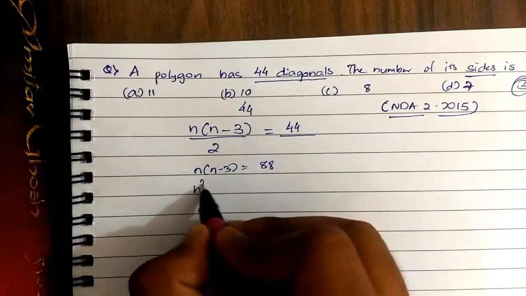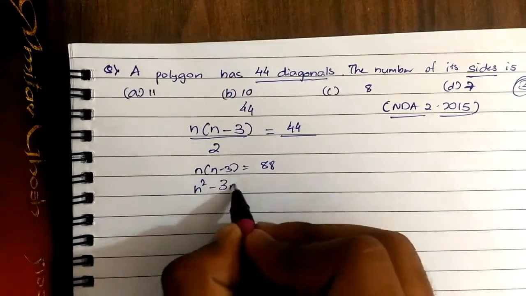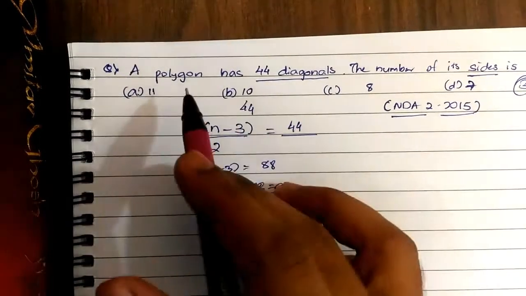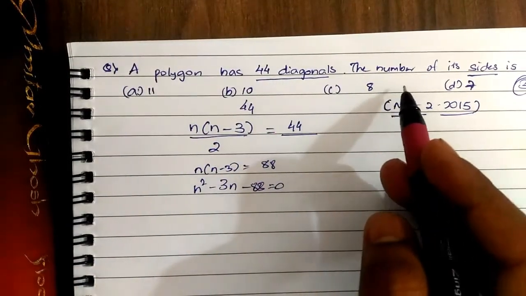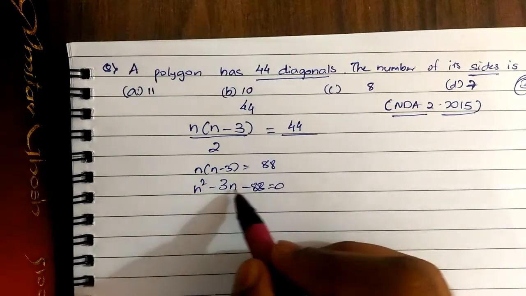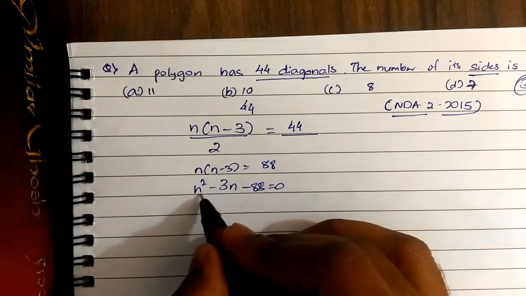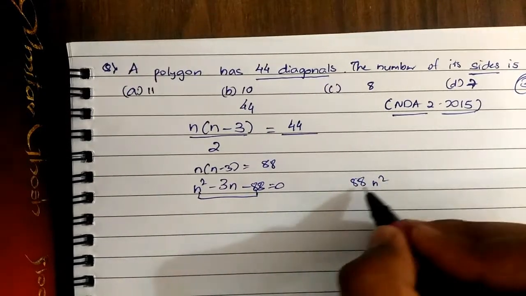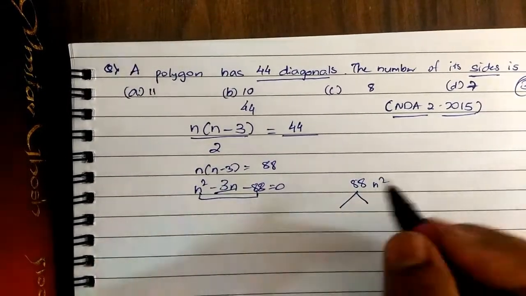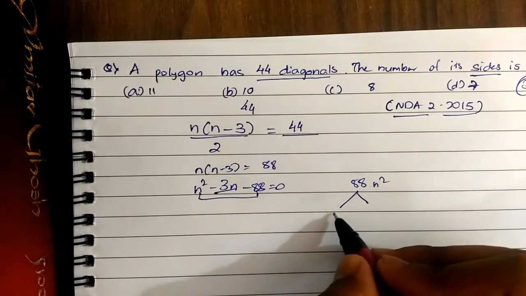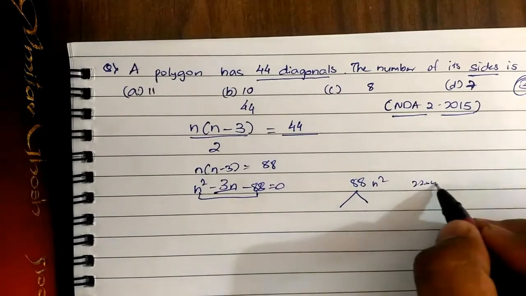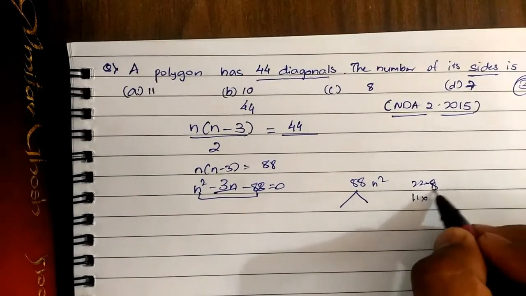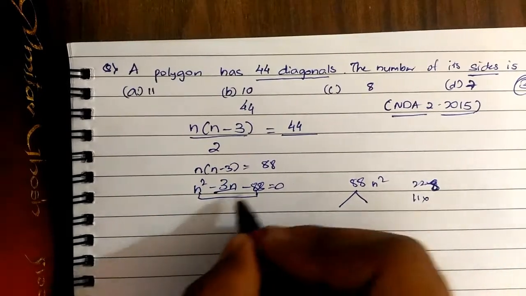So when you are solving, n square minus 3n minus 88 is equal to 0. Just try to replace one value after the other and we get the answer. If you want to do it by multiplication, for 88 n square, the difference should be 3, then 22 and 4, 11 and 8, so it's 11 into 8, 88.